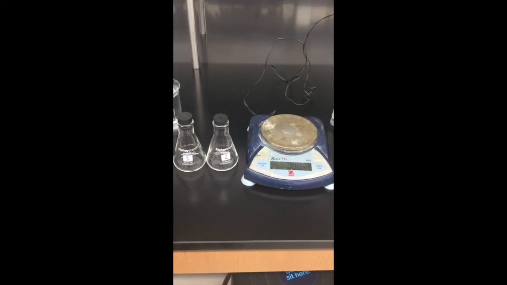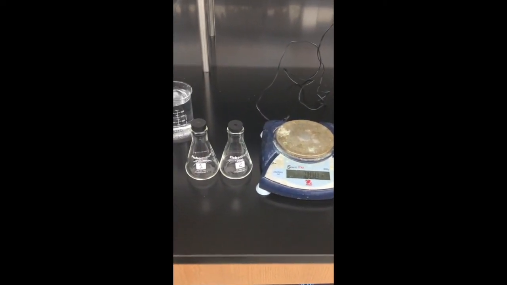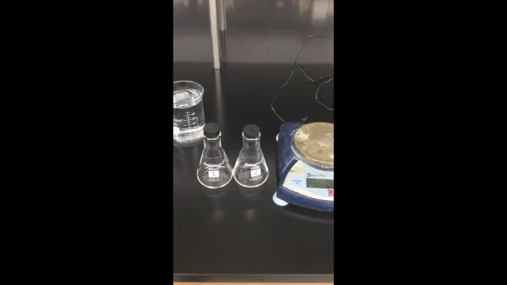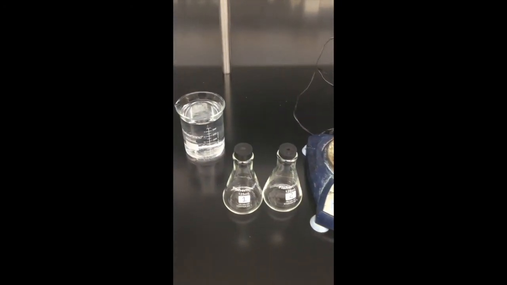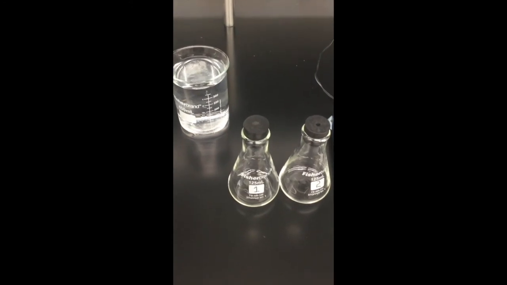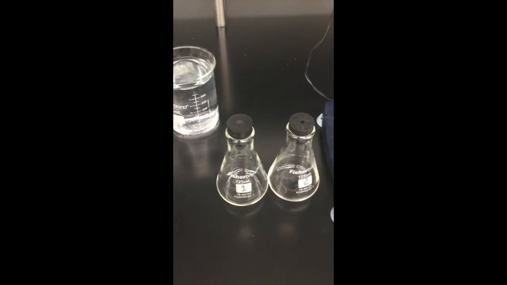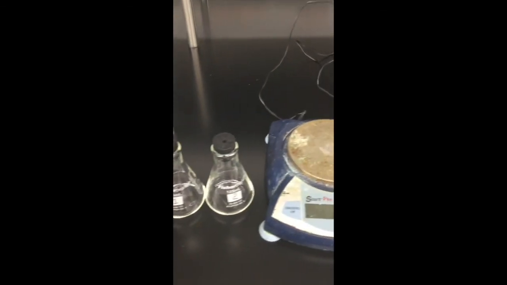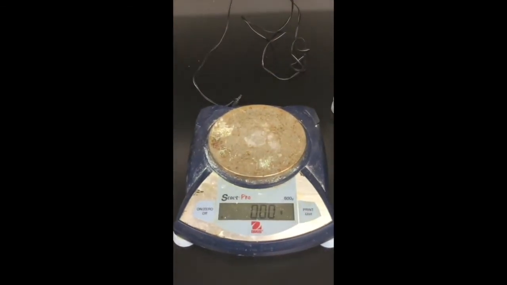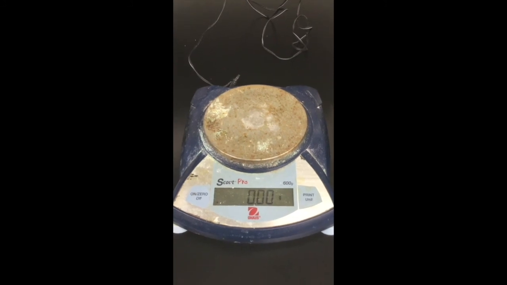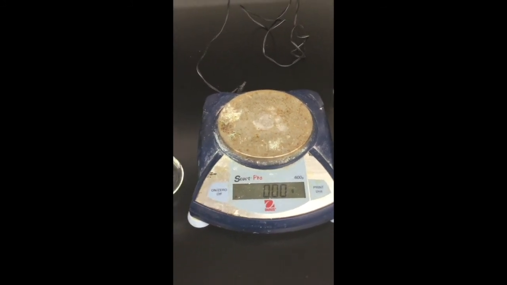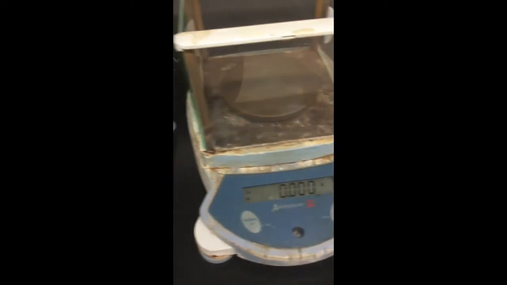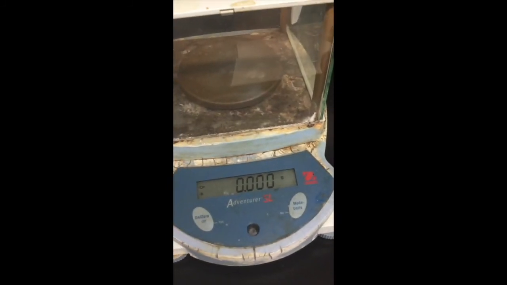Part B is determination of density of H2O, and there are two trials. For trial 1, we will use LMR flask number 1 and LMR flask number 2. For trial 1, you will record the data based on the centigram balance, and for trial 2, you will record the data based on the milligram balance.